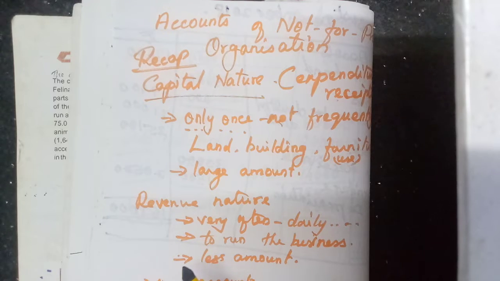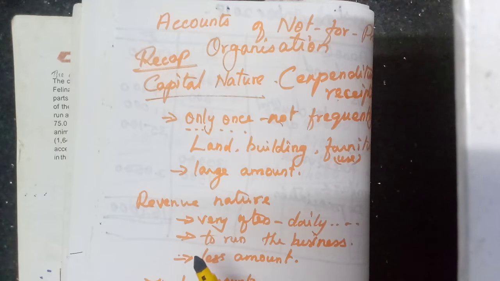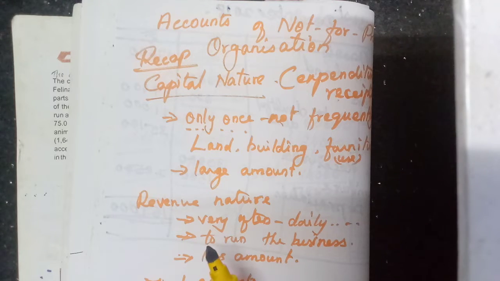Here they have to maintain three accounts. In a trading organization, we know the trading account, profit and loss account, then balance sheet. But here it is called the receipts and payments account, then income and expenditure account, and balance sheet. In the receipts and payments account, we need to enter all the receipts and all the payments of the organization for that month or year.